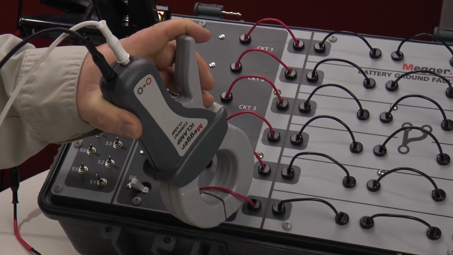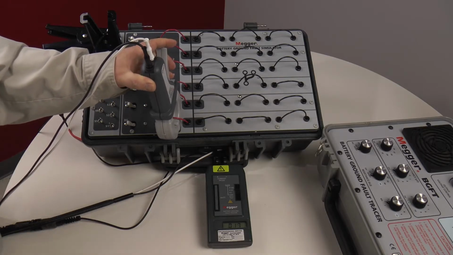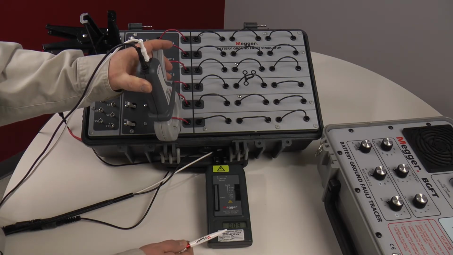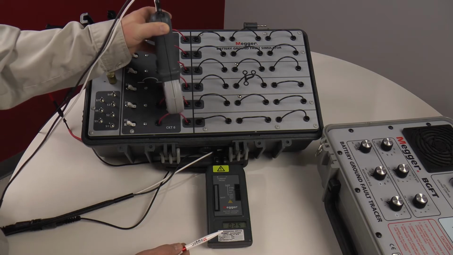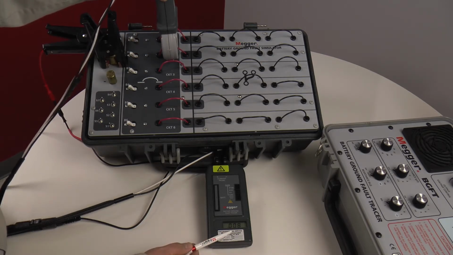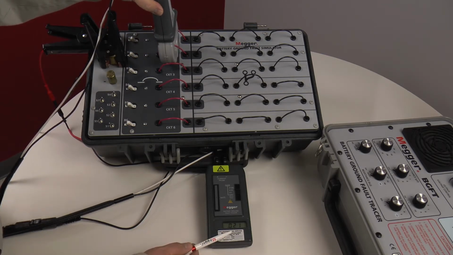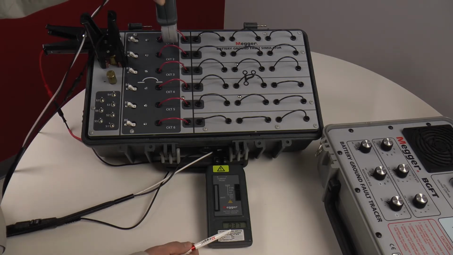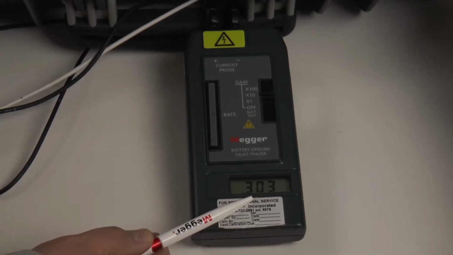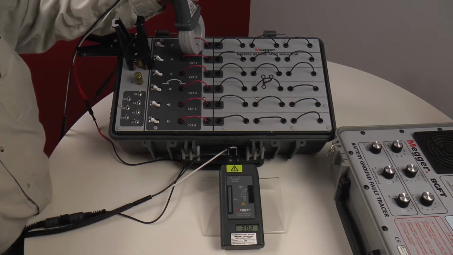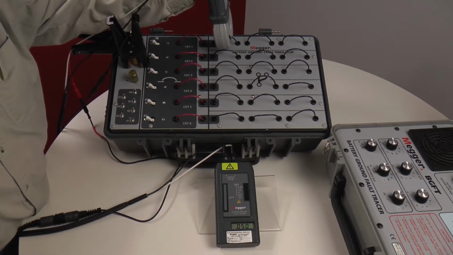There is no fault current on circuit 6. Therefore, no fault is here. The same is true on circuits 5 through 2. The entire fault current is on circuit 1. This indicates the circuit has a ground fault since all the current is on the circuit. This is the only circuit with the ground fault. So we are going to trace the fault down through circuit 1.